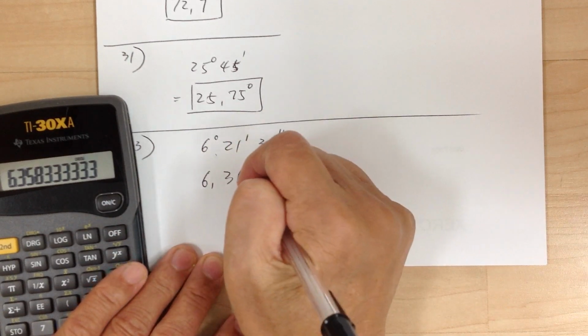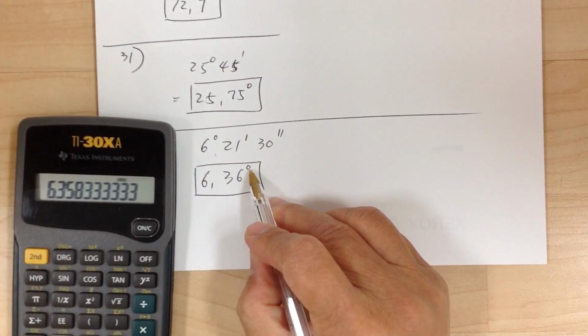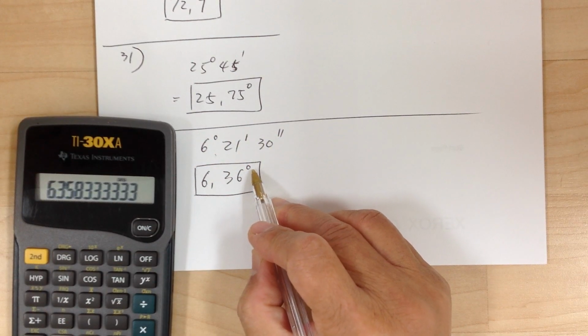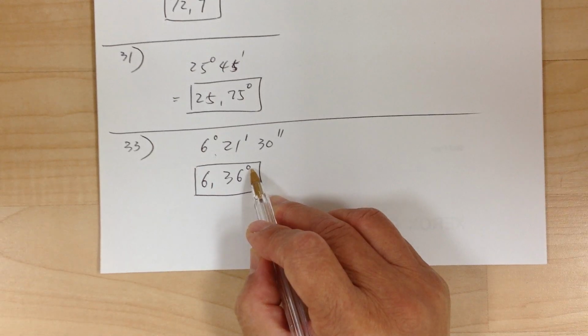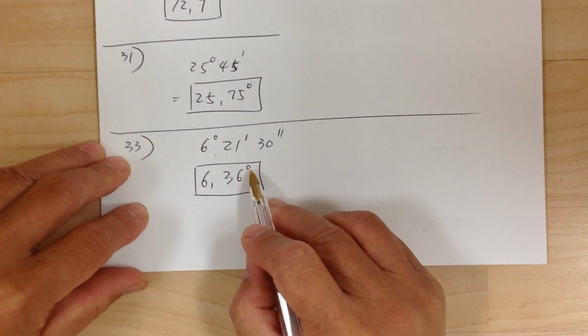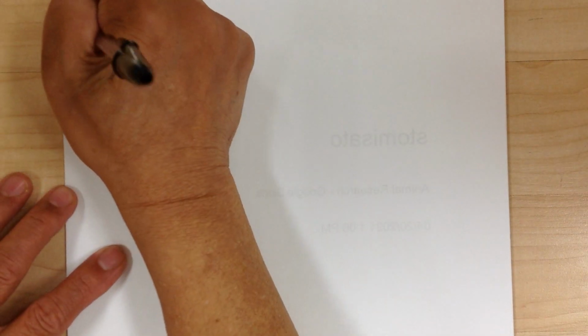So it gives you 6.36, and remember to put a little circle to indicate the degree. If you don't put a circle, then it's wrong, because without the circle it means radians, which means something totally different. So make sure you have a circle right over here to indicate degrees. Okay, let's go to the next one.